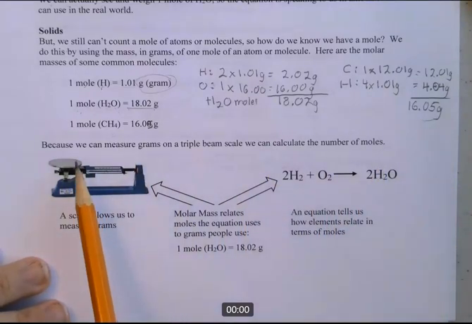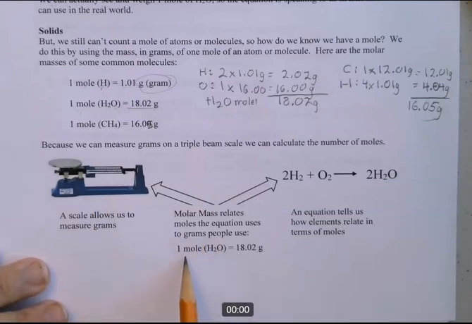If we measure 18.02 grams of water, and we put it on this scale, we know that 1 mole of water is 18.02 grams of water. So now we know that we have 1 mole of water.